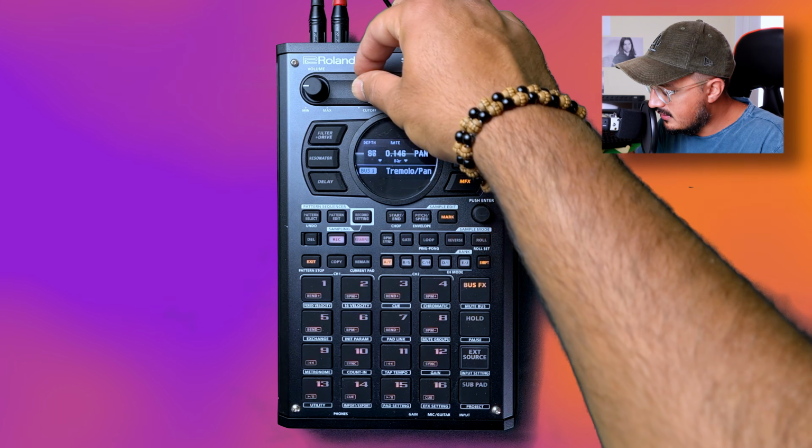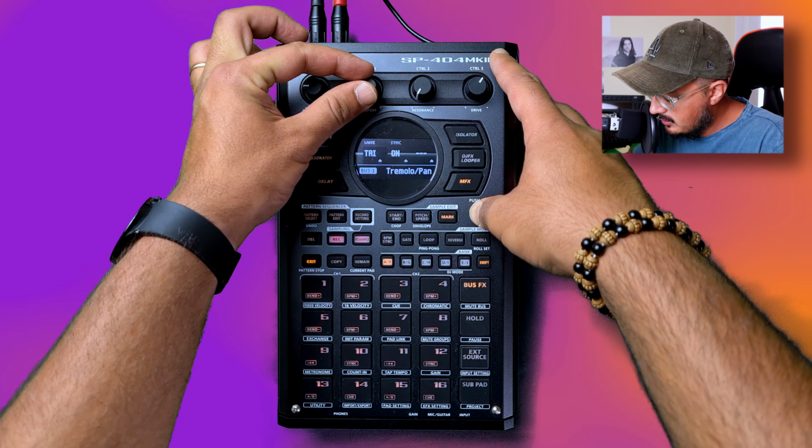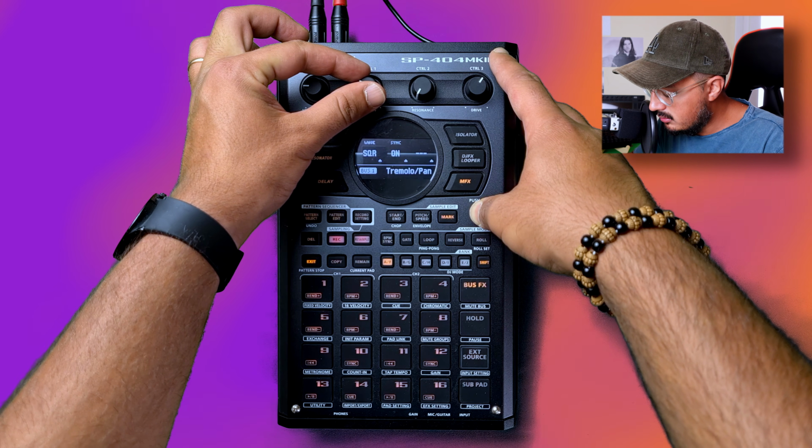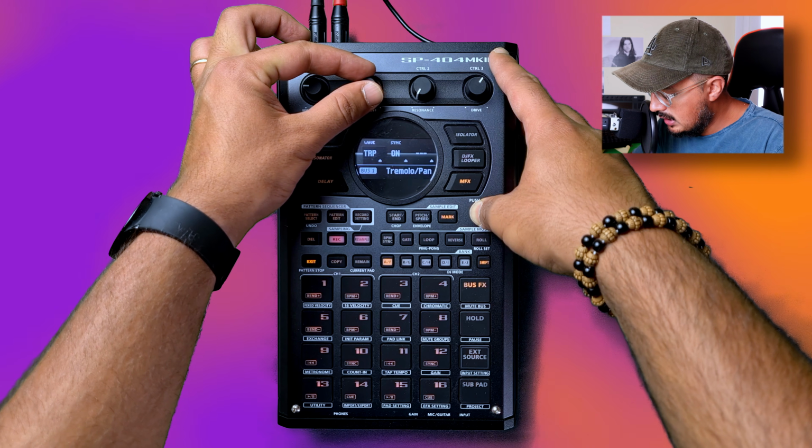and pan. This is great because you're not limited to just one LFO shape. You have triangle, square, sine, so up, so down, and trapezoidberg. I know, I'm funny. You can only affect either the volume when the type is on tremolo, and the pan when the type is on pan.